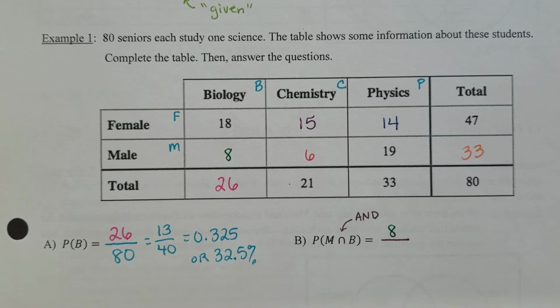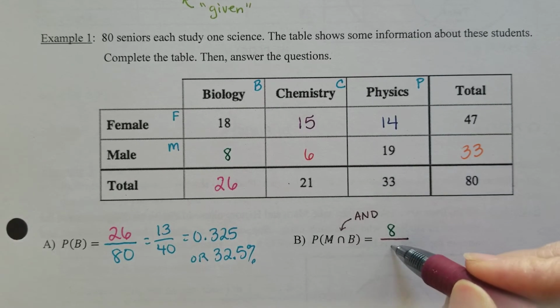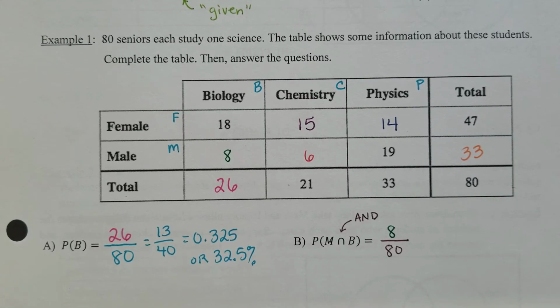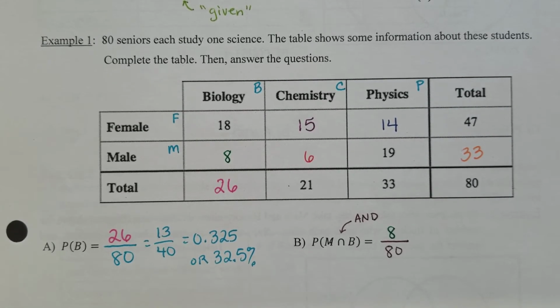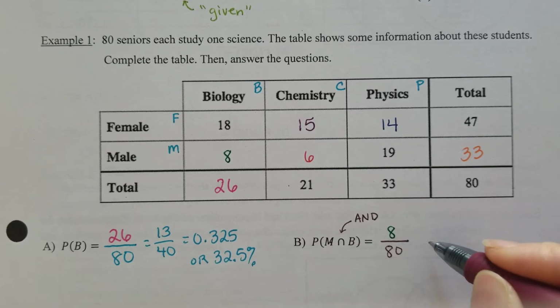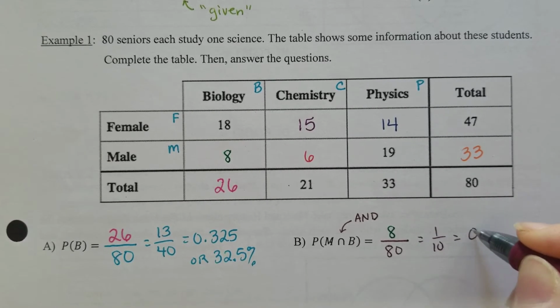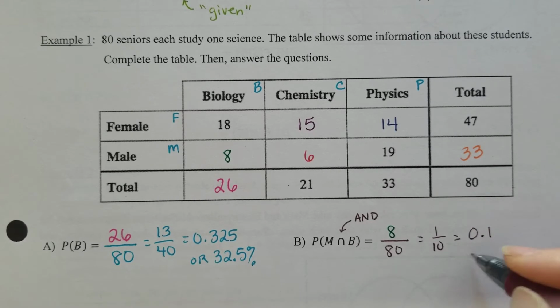And there are 80 students that were surveyed, so that would be our denominator. And so 8 over 80 is going to reduce down to 1/10, dividing both top and bottom by 8. And 1/10 is equal to 0.1, and that is equal to 10%.